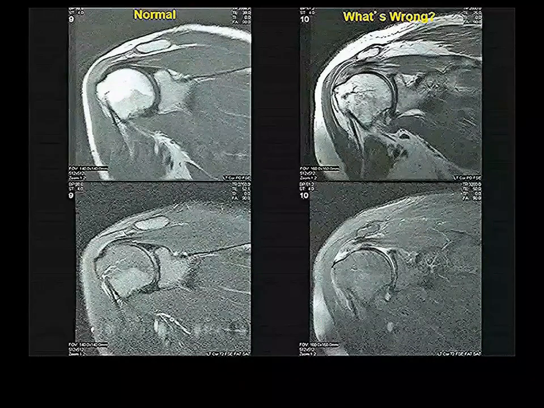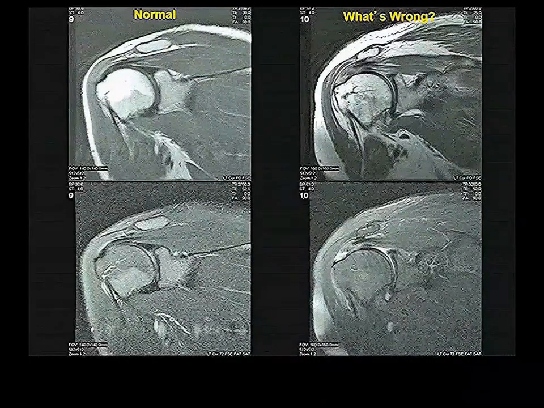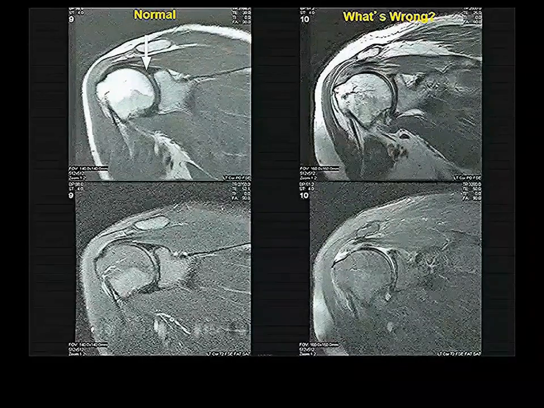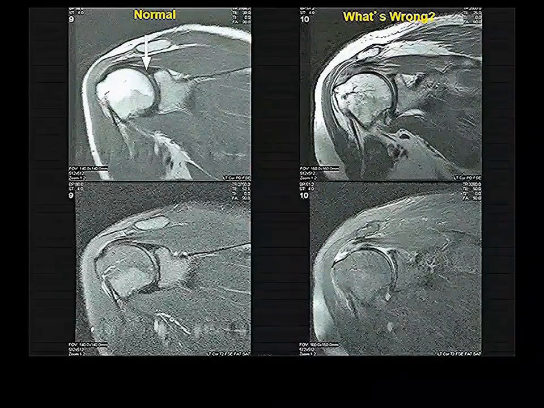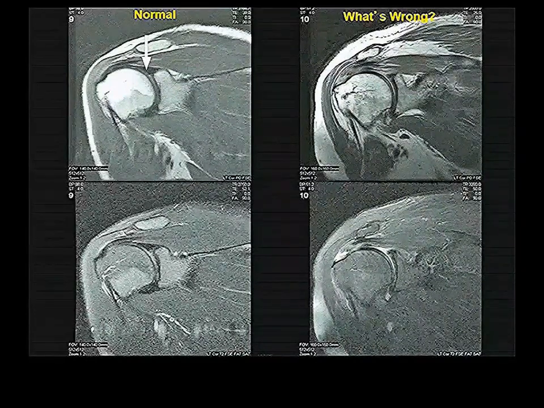What's the black stuff on the top of the glenoid? Is that a bicipital tendon? This right here? Oh, on the normal folks. Yeah, is that a tendon of the bicep? This is either the tendon of the long head, or the problem. There's a little black thing here.